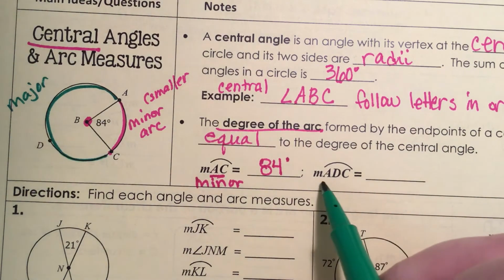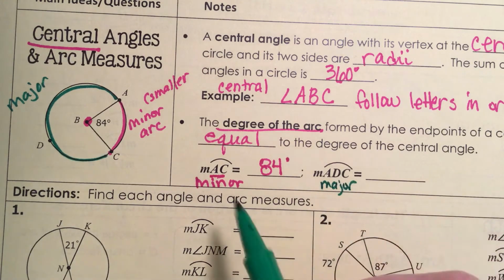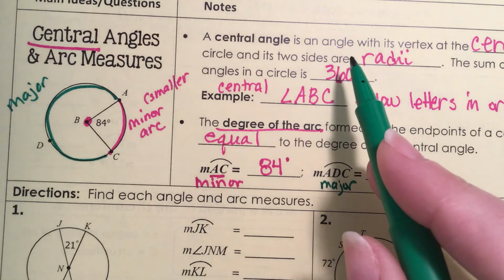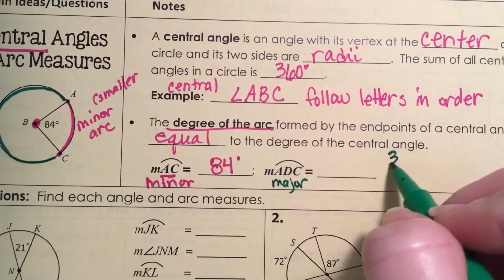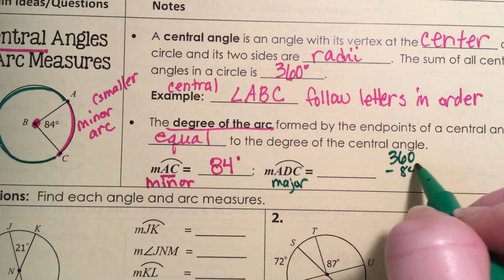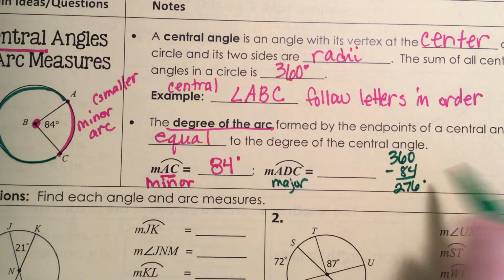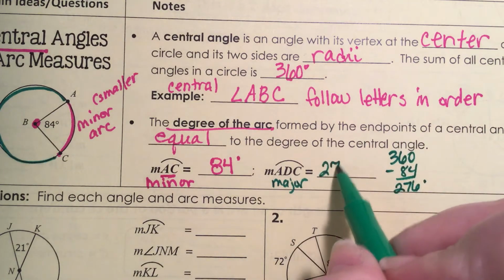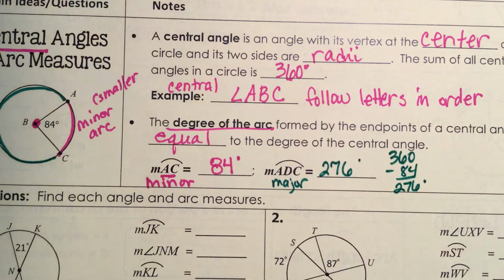The major arc, which is the big one, remember they add up to 360. So if I say 360 minus 84, I get 276. So my major arc is 276. Minor is 84, major is 276.